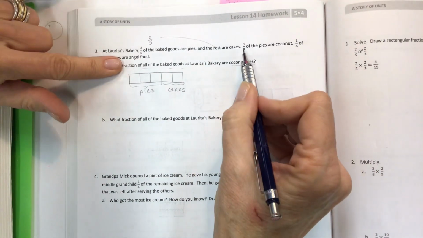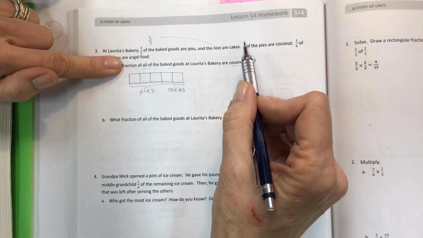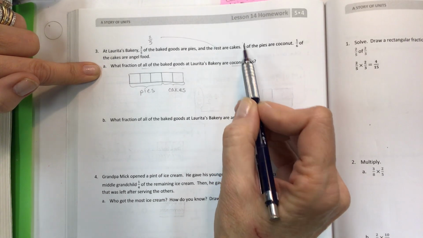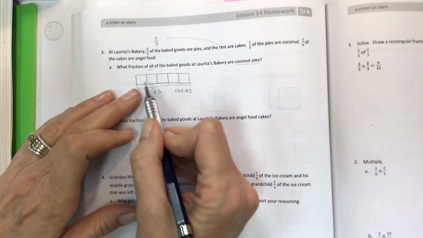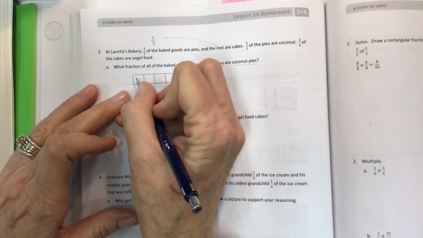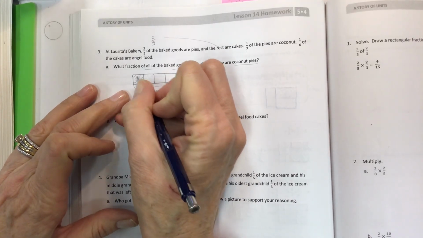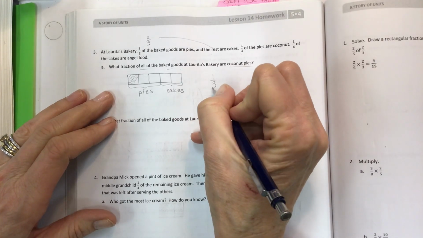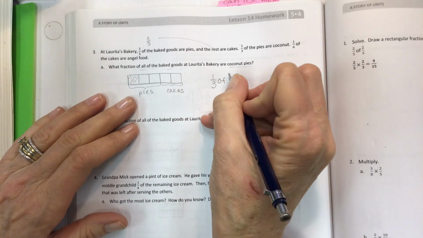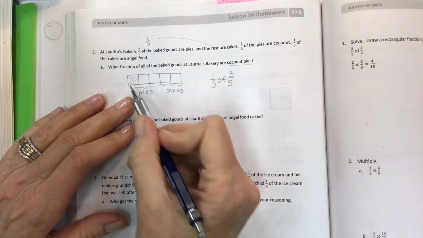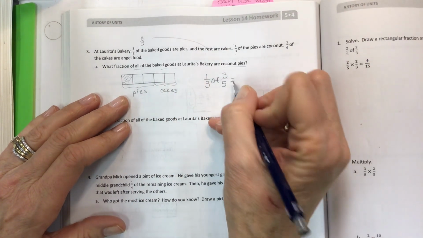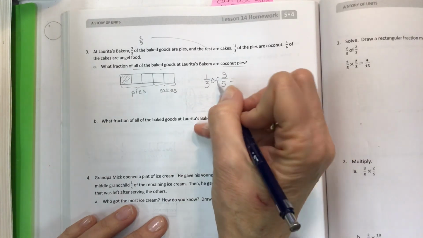Mathematically speaking, if 1/3, because we're interested in A, we're looking at coconut pies, 1/3 of the pies are coconut. So I can see one of these pieces, right? So 1/3 of 3/5, because that's the fraction that goes with the pies, that's going to be my coconut pies.